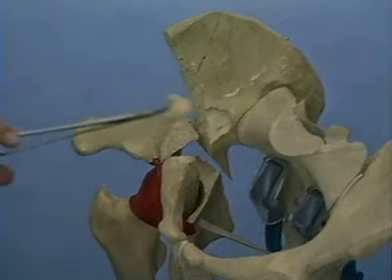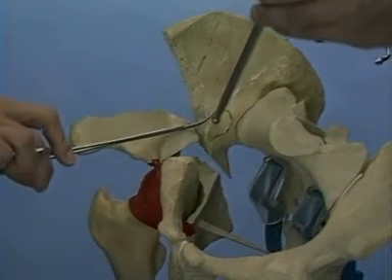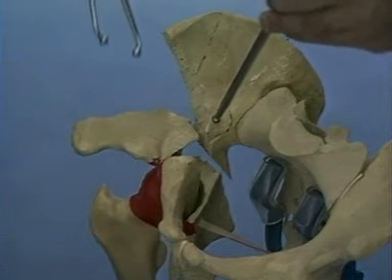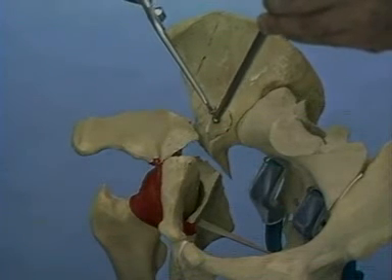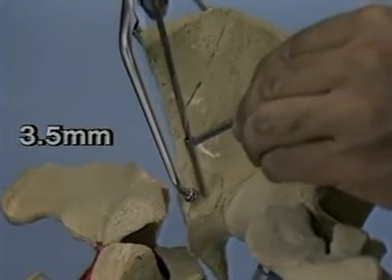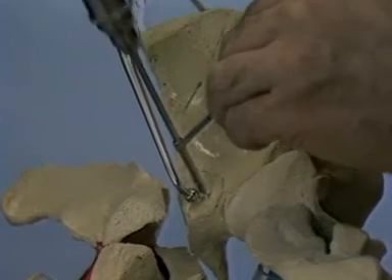The free fragment of the pelvic brim is now repositioned with the ball spike and held with reduction forceps. It's internally fixed with a 3.5 millimeter lag screw using the 3.5 millimeter drill bit followed by the 2.5 millimeter.